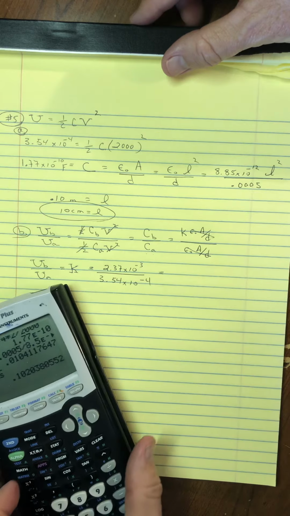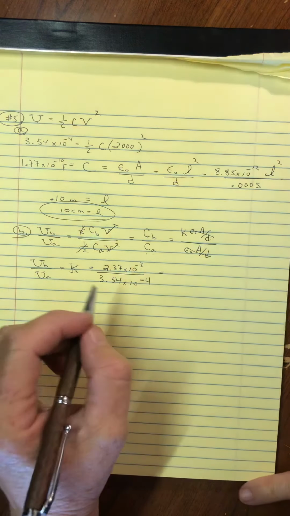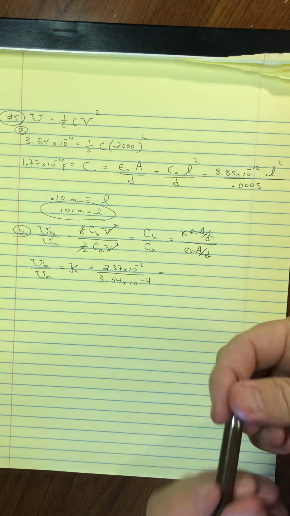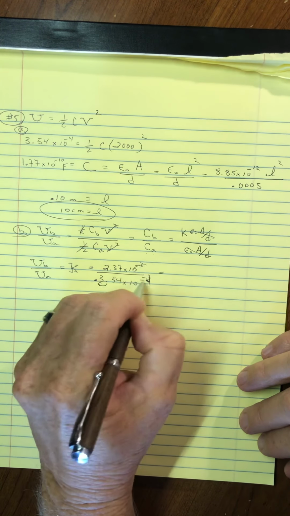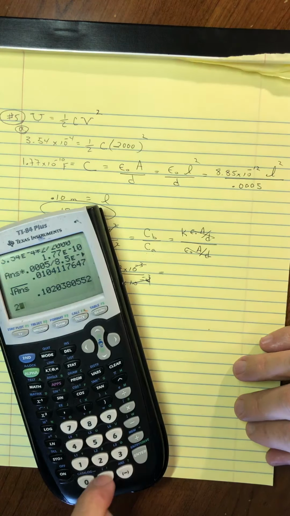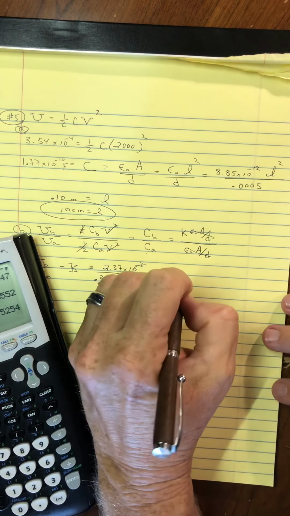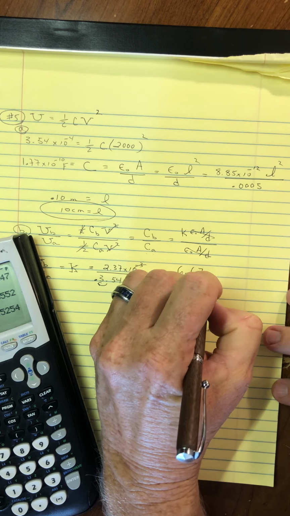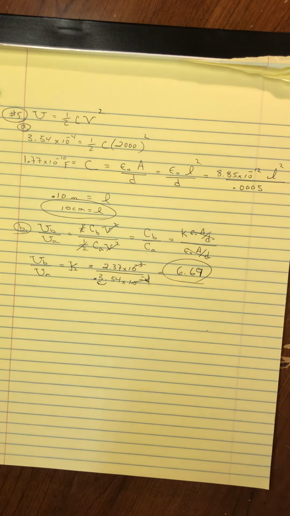So if I grab my calculator here, actually, why don't I do this? I'll make this smaller and then this bigger, so I don't have to enter those into my calculator. So this would be 2.37 divided by 0.354, and I get a number of 6.69 for the dielectric constant. So what materials would have that dielectric constant?